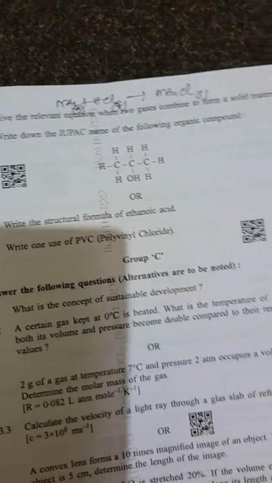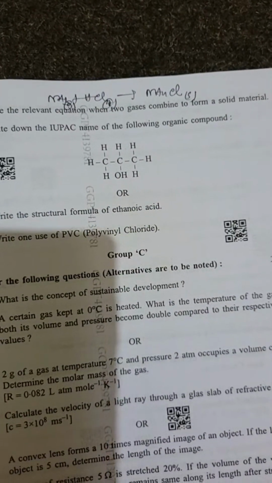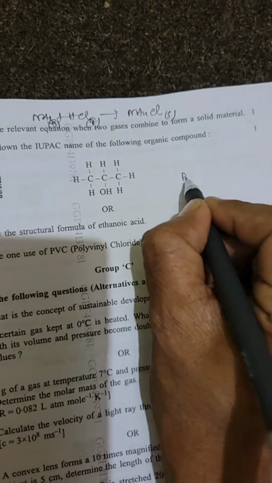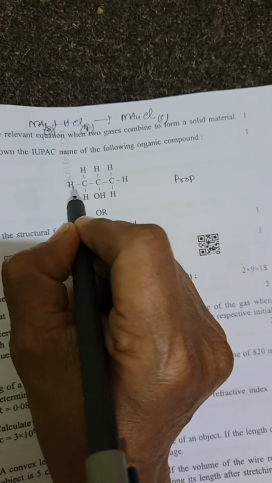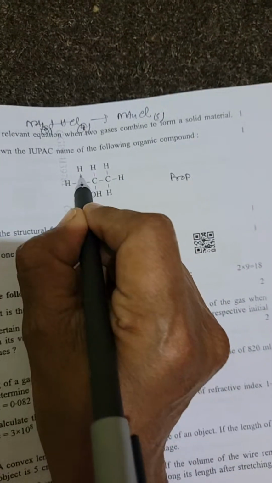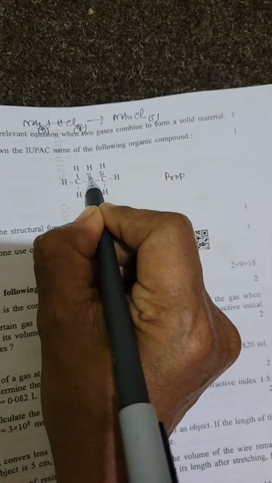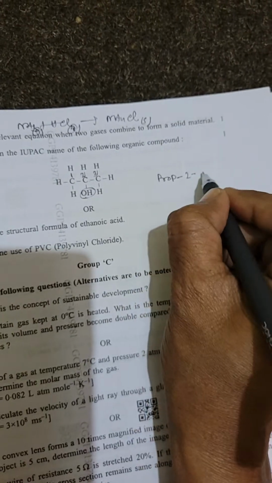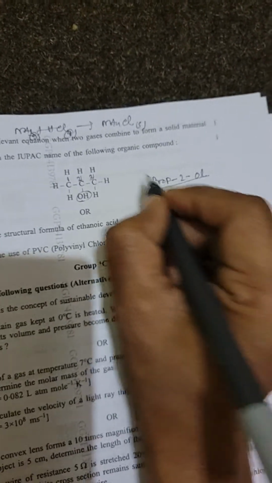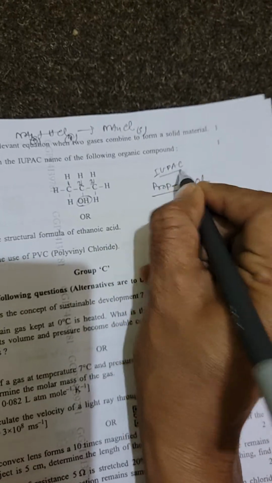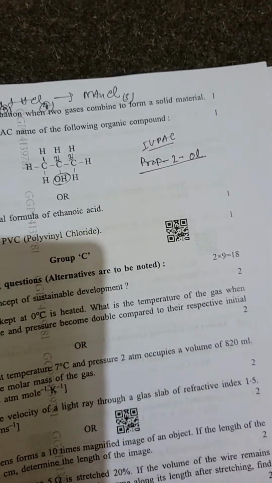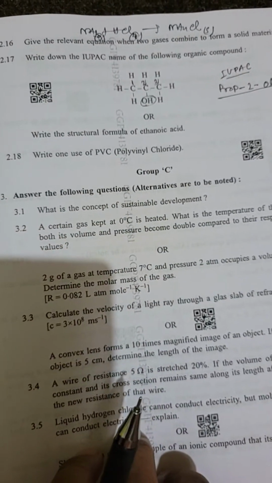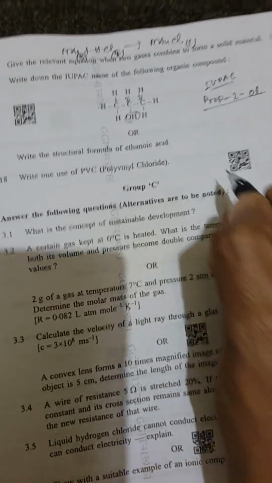Write down the IUPAC name of the following organic compound. So there are 3 carbons. Okay, so this will be prop. Now if we number this carbon 1, 2 and 3, then in 2 position there is functional group OH. Okay, so propan-2-ol. This will be the IUPAC name, propan-2-ol. Okay, now write the structural formula of ethanoic acid, CH3COOH.